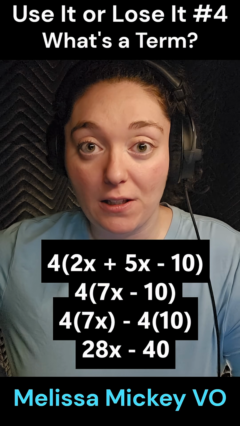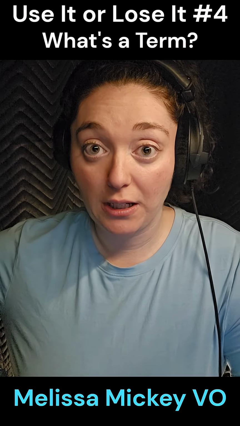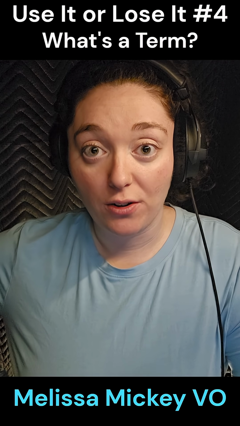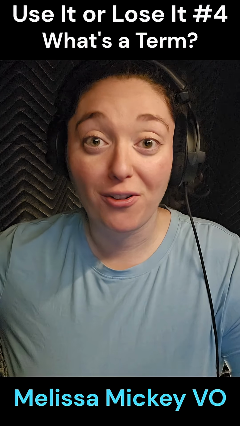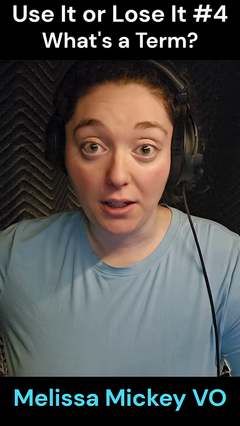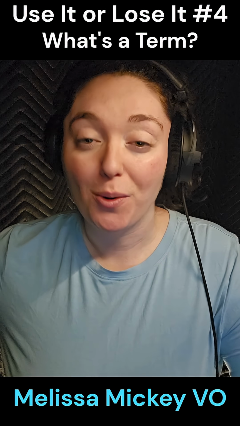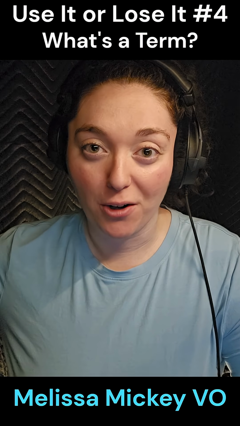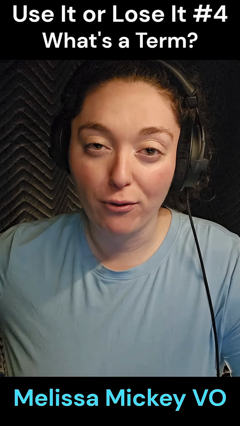Identifying terms is the basis of a lot of math. If you get into factoring, solving quadratic equations, or more complex expressions, simplifying rational expressions where you're breaking things into pieces and canceling, you need to be really comfortable with identifying terms. So anytime you're not sure how many pieces there are to the situation you're in, look for the pluses and the minuses.